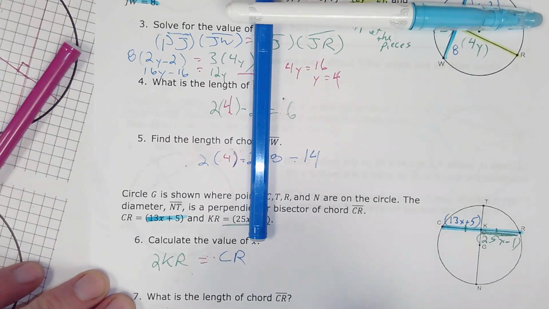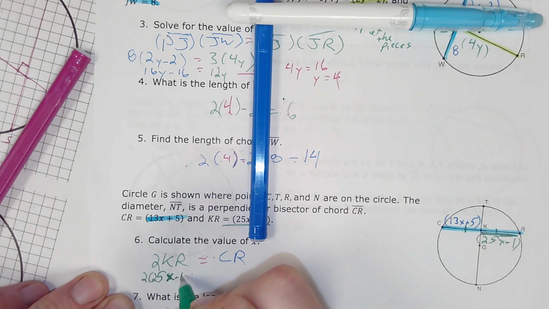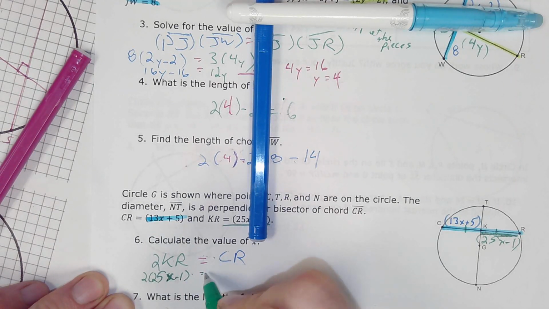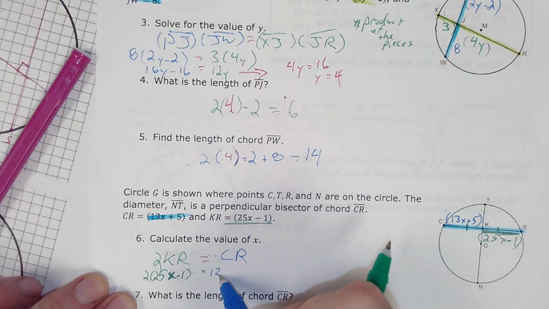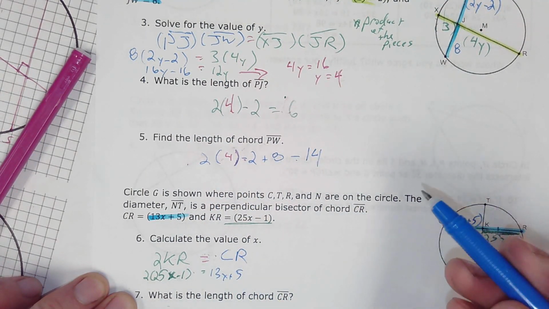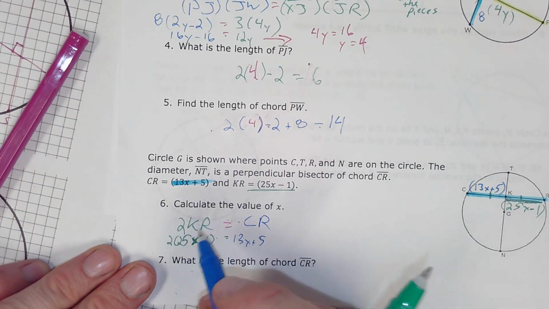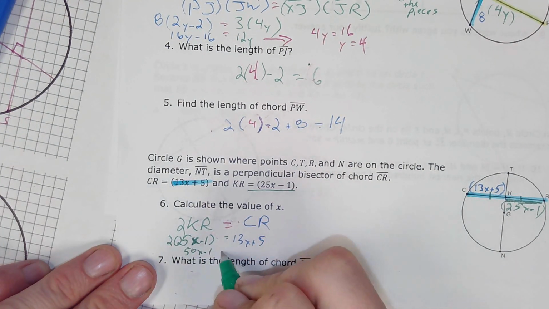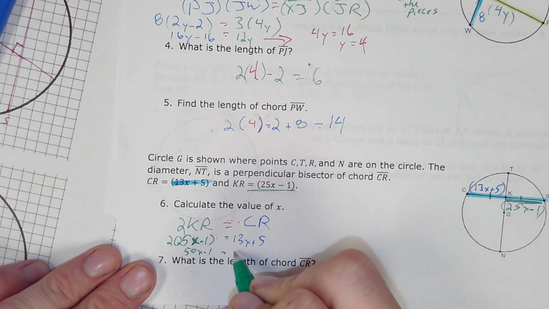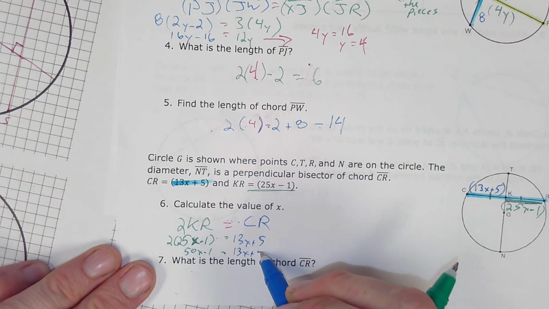Okay, so now I get 2 times 25x minus 1 equals 13x plus 5. That's 50x minus 1 equals 13x plus 5.